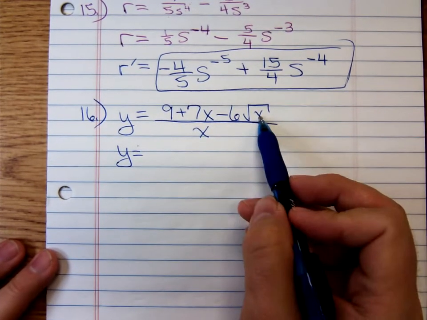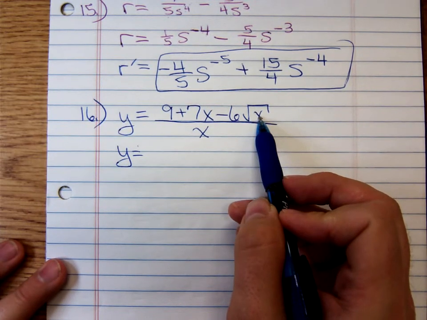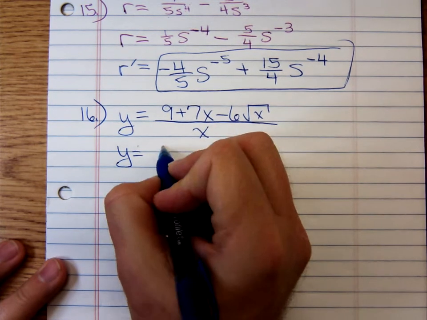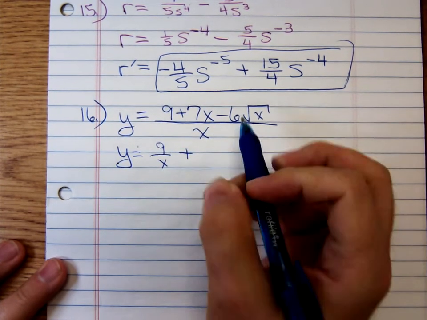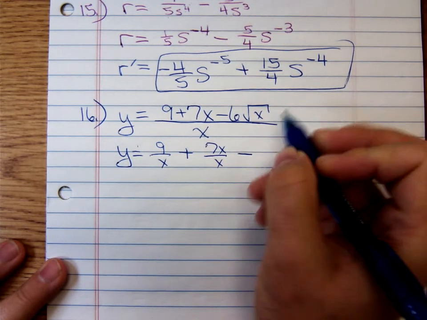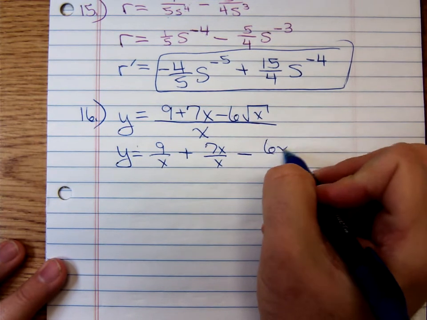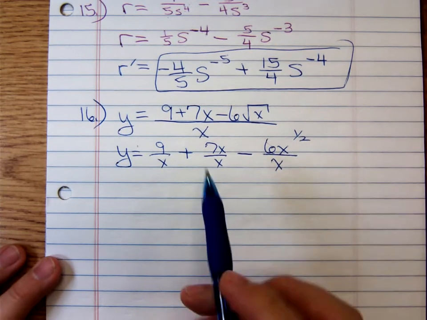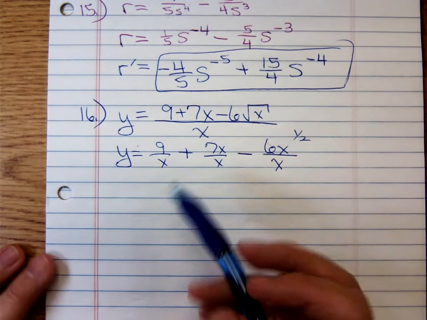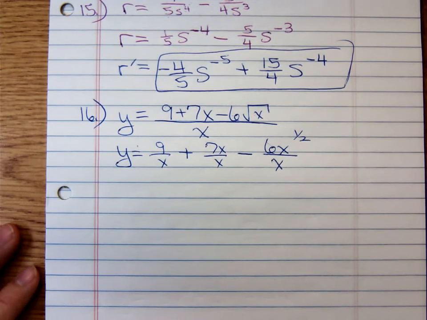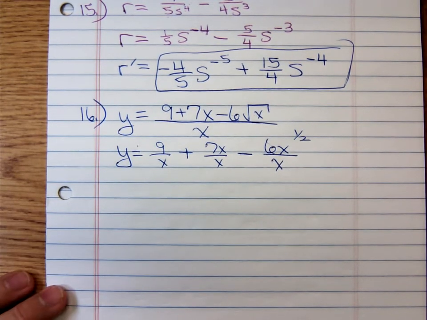first of all, that square root of x, we know that that's x to the 1/2. So I'm going to split up. Take the 9, put it over x, plus take the 7x, put it over x, minus take the 6 x to the 1/2, put it over x. I put each term in the numerator over x. And now I'm going to simplify each term until it's a term that I can find the derivative of.